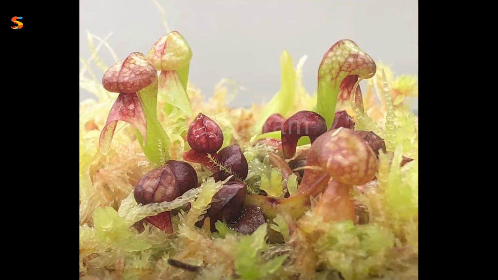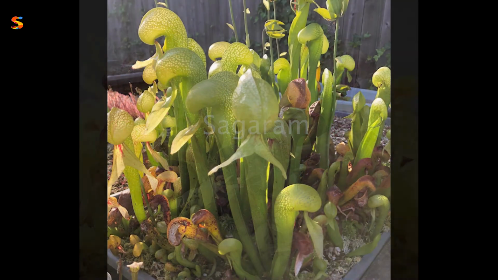The fifth is the lobster pot traps, also known as eel traps, which force prey to move towards a digestive organ with inward-pointing hairs. These plants appear to specialize in aquatic protozoa.